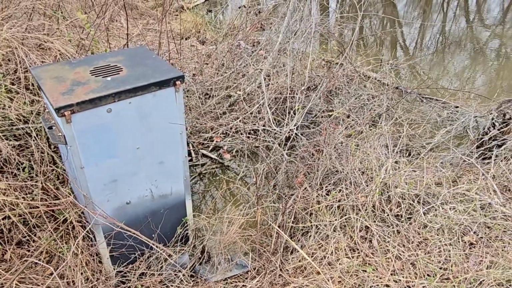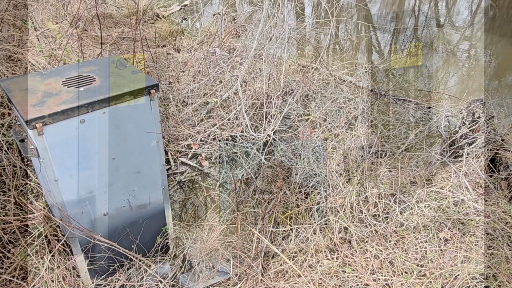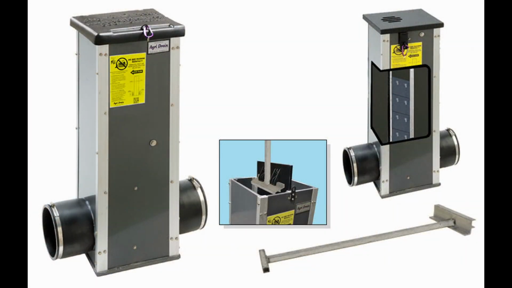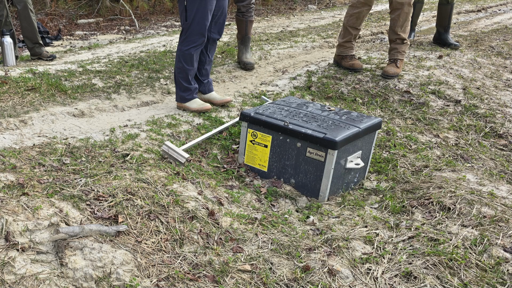It serves as both a water control structure and as a drain. The AgriDrain inline water control structure contains plates with gaskets that can be added or removed to adjust water levels or to drain the wetland. Here's a typical installation for an inline water control structure. They're usually placed in the center of the dam.